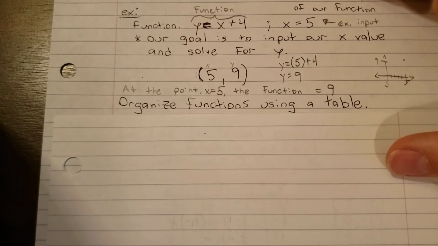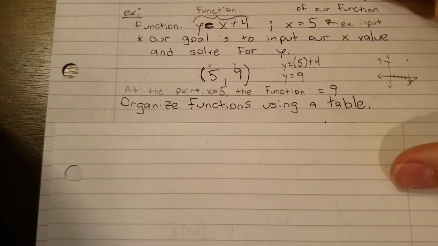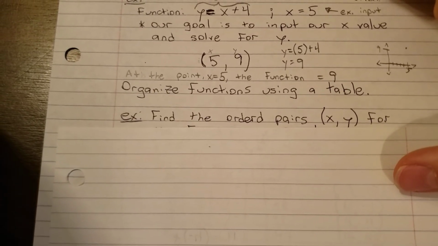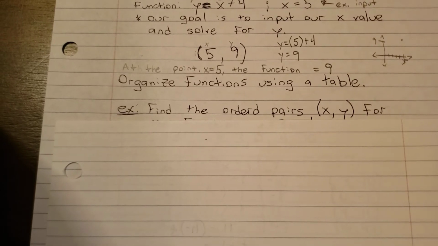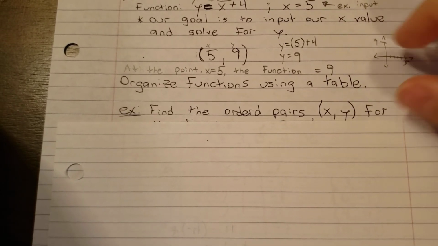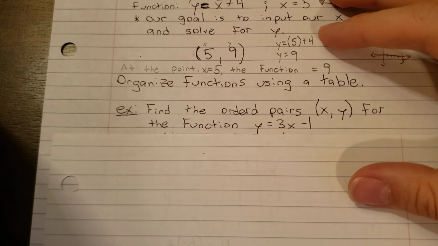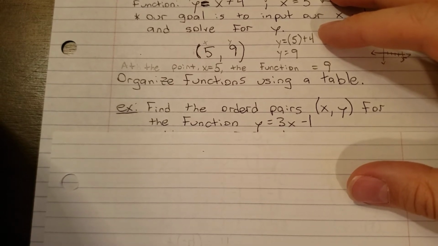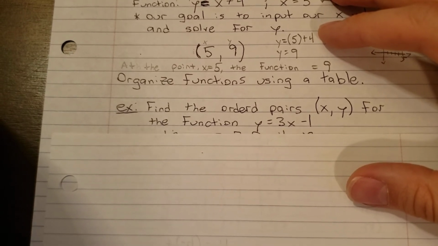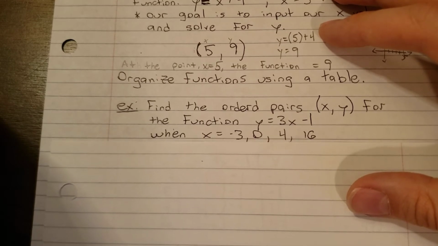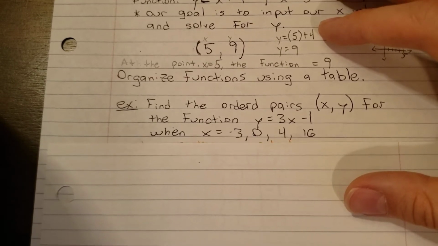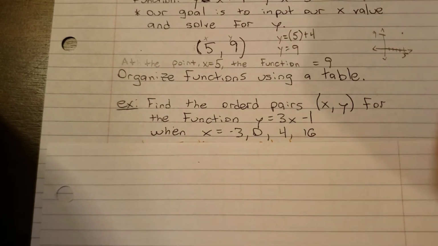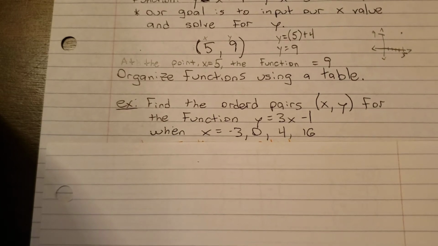Now what we do is we organize our functions with tables. So find the ordered pairs, that's x comma y, for the function y equals 3x minus 1. We're going to solve it for these 4 values of x.